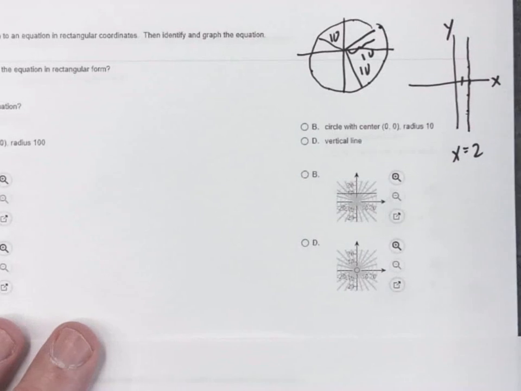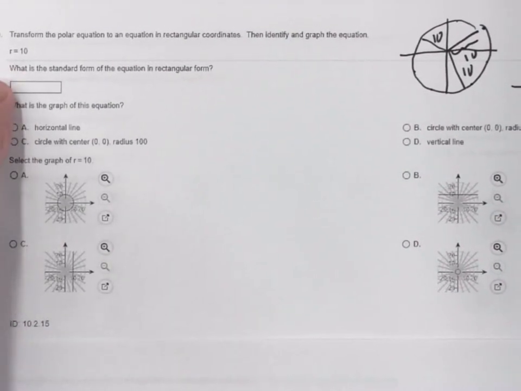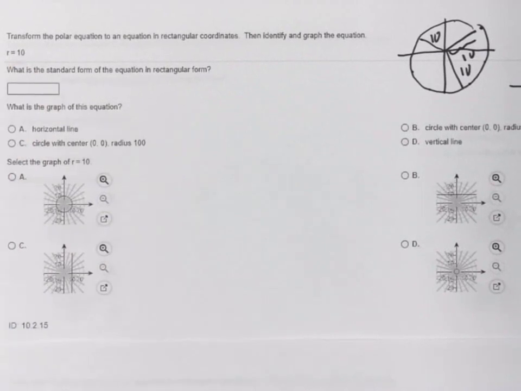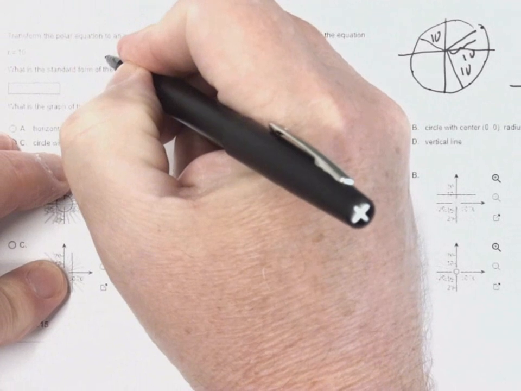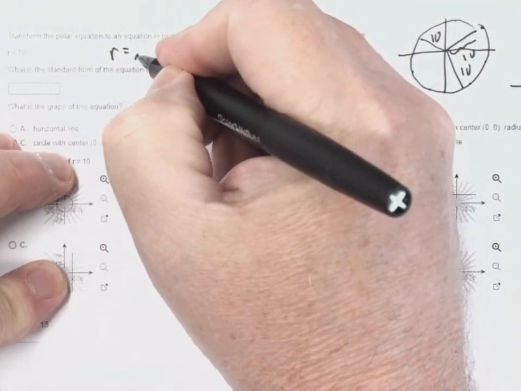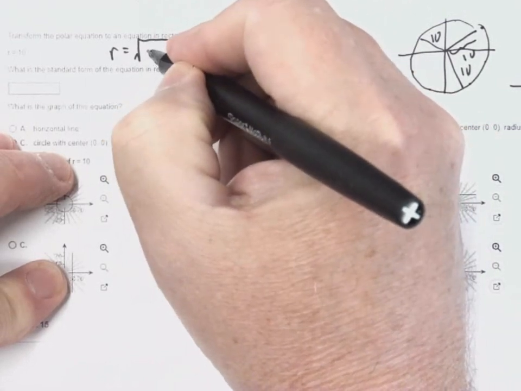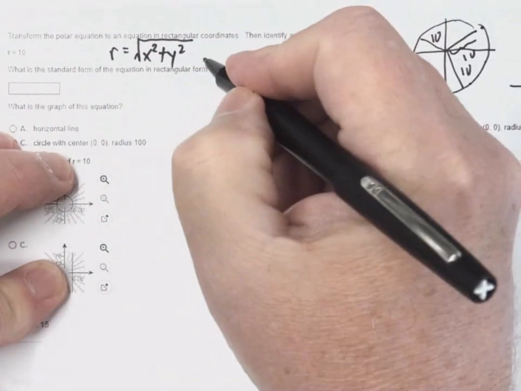Now we want to mathematically show how we can take this equation in polar coordinates and convert it to an equation with rectangular coordinates, which means an equation with x and y. And what we're going to do is, if you recall, one of the formulas that we're given to go back and forth between rectangular and polar coordinates is r equals the square root of x squared plus y squared.